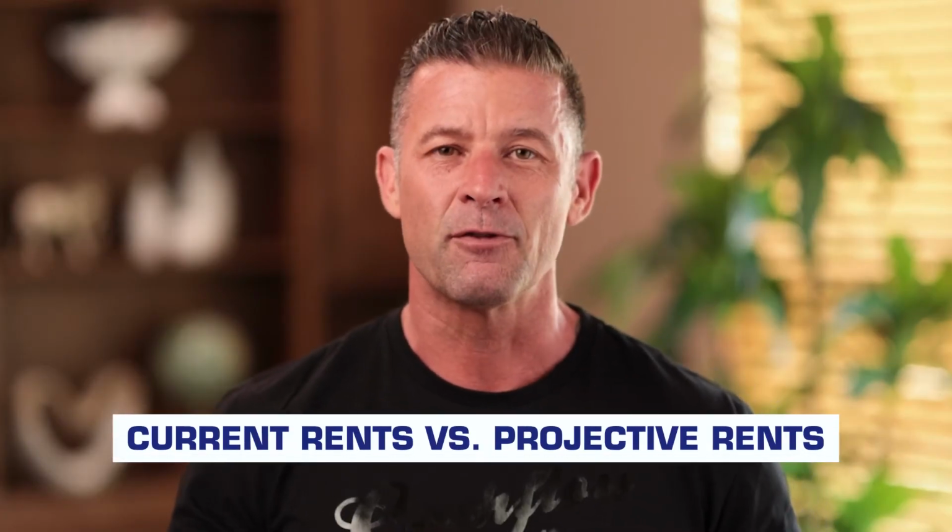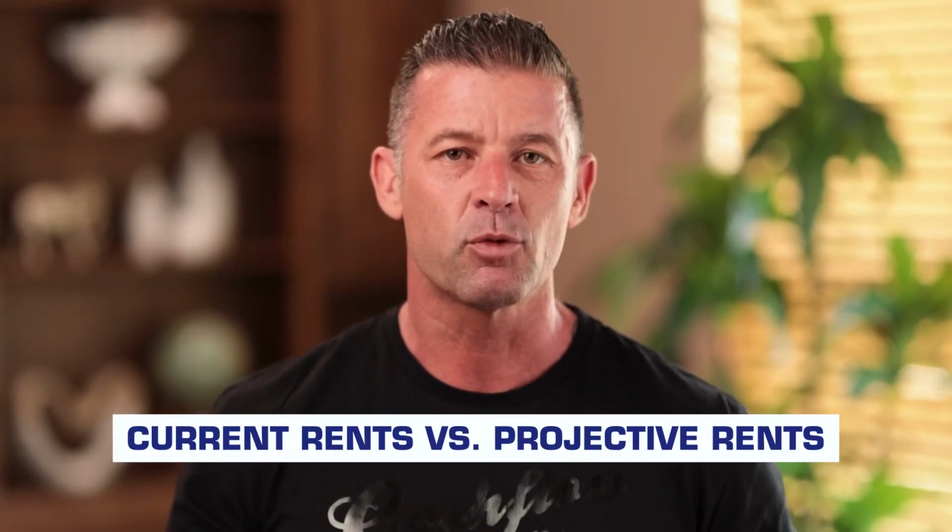Number 2, current rents versus projected rents. Oftentimes we see people that their rents are just too low. They haven't adjusted them. You need to take these things into consideration and look how long of leases that are left with the people that are in there. Maybe they're on a month to month, so you could renegotiate those leases and take those over and get them back up to market price, increasing your cap rate.